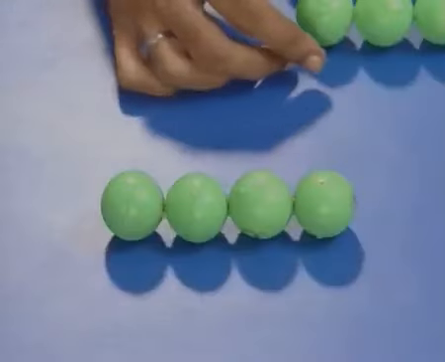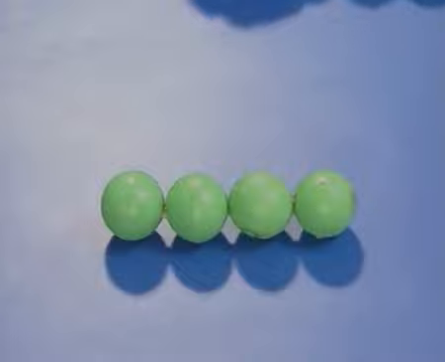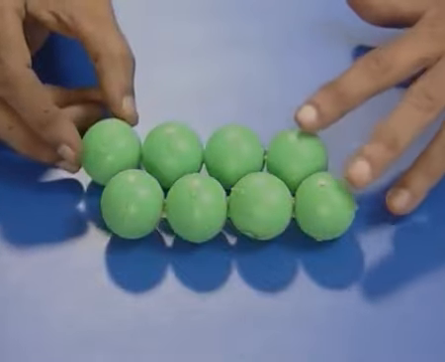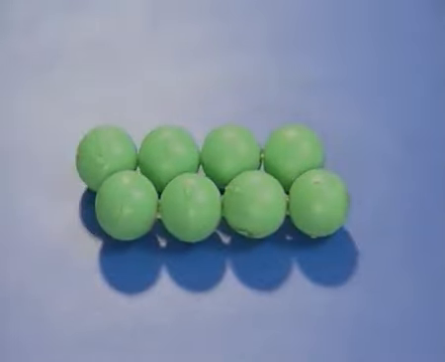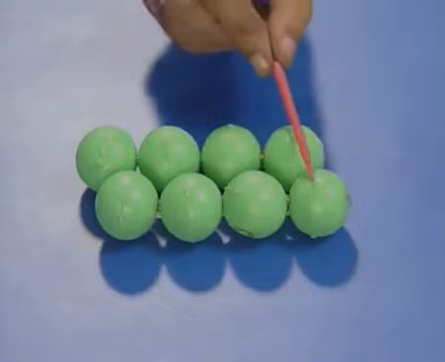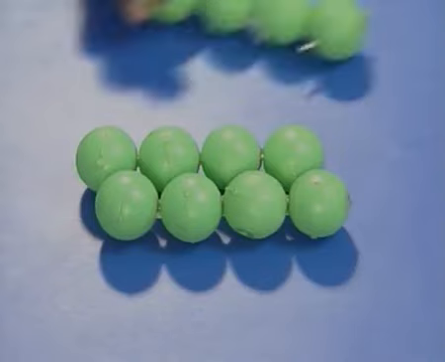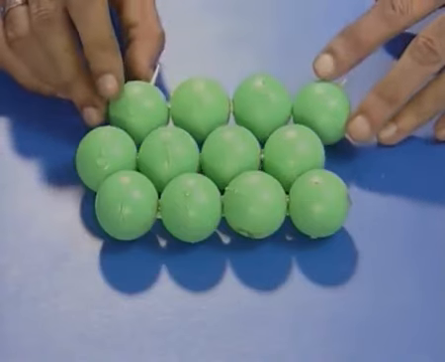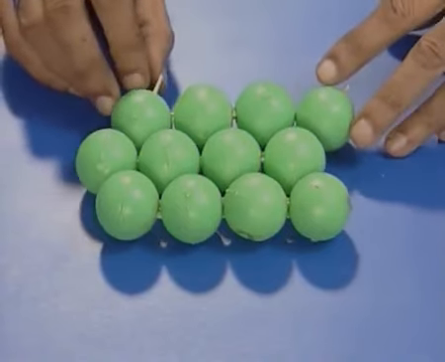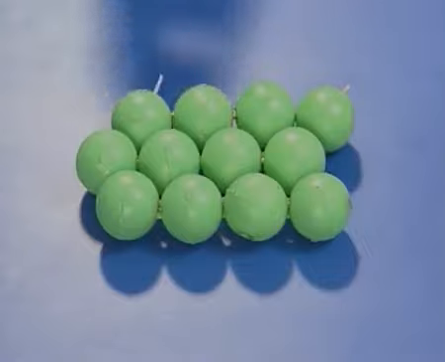Once again, we will take help of the balls. We can now place the rows in staggered position. You can see that this is the first row, and the second row I am placing not with one ball above the other, but balls of the second row fit into depressions of the bottom layer. So, now there are fewer spaces. I have placed a third row also. Now, you can see particles are closer to each other as compared to the earlier arrangement.